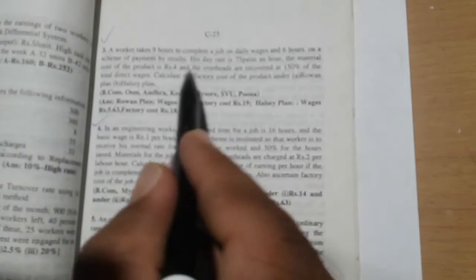What we have to do? Calculate the factory cost of product under Rowan and Halsey plan. First, what we have to do? First, we have to highlight. We have to take the necessary information given in the question.